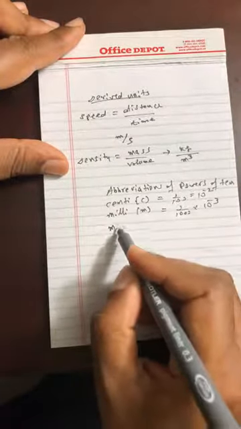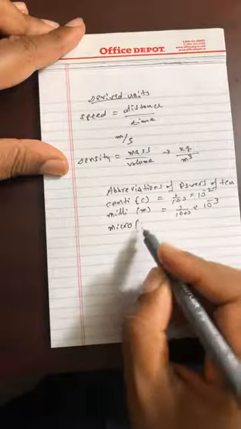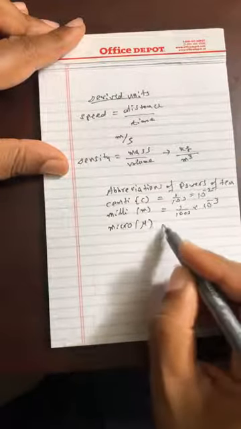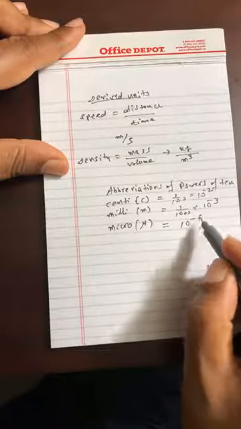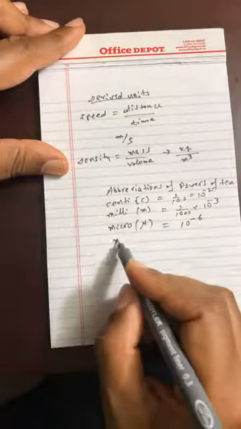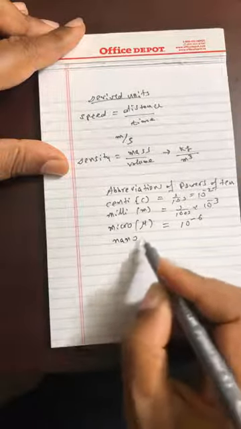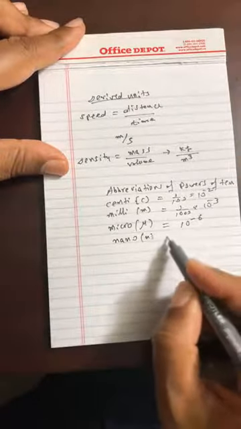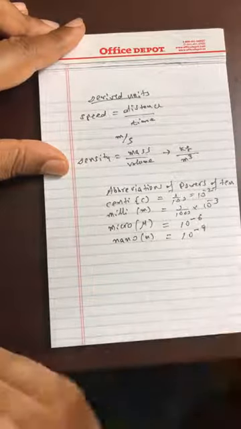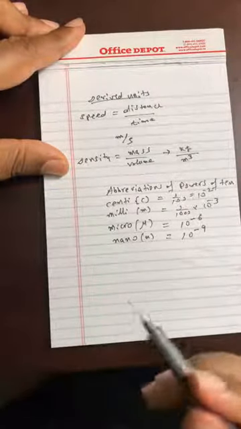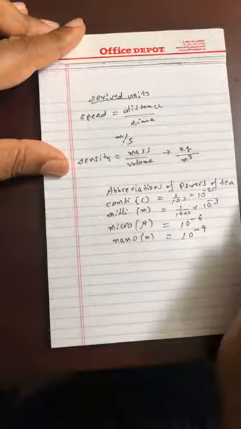We have the micro, which is abbreviated by the Greek letter mu. That one simply means 1 in a million, or 10 to the power of negative 6. And then we have the nano, abbreviated by small n. That means 1 in a billion, or 10 to the power of negative 9. Okay, so these are common abbreviations for small measurements.